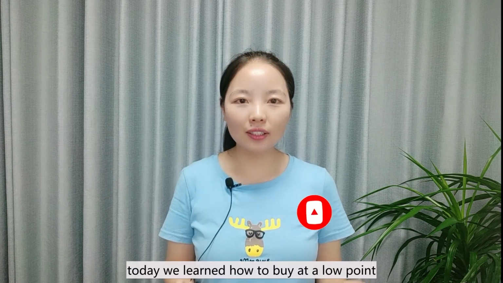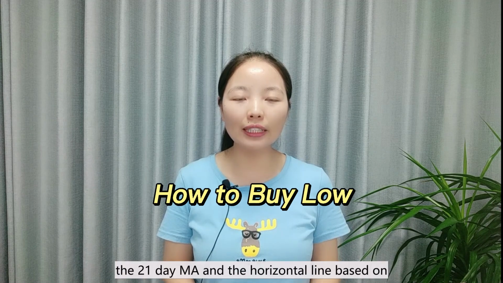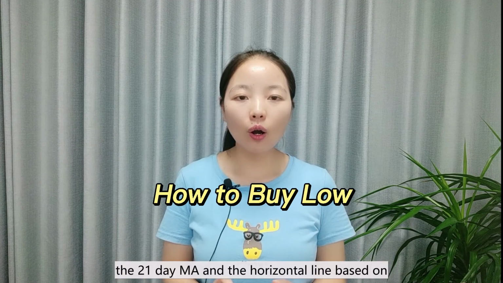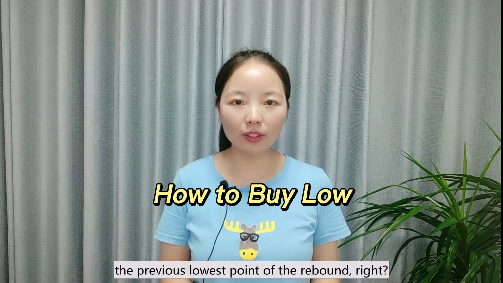Okay, today we learned how to buy at the low point, which is the cross point formed by the 20-day MA and the horizontal line based on the previous lowest point of the rebound, right?